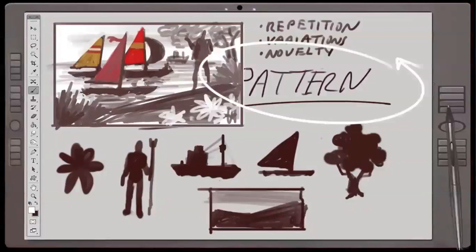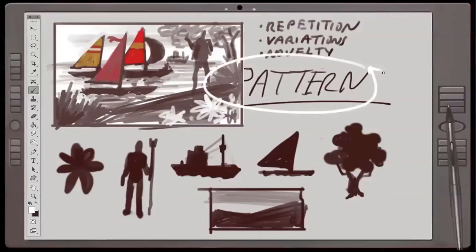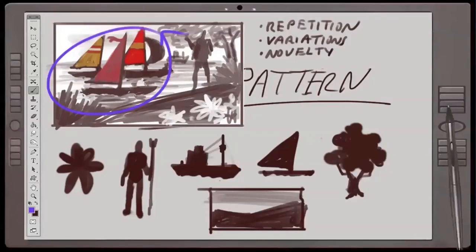Pattern is what you need to get into your pictures. As the great Bernie Fuchs once said, pattern is what you hang a picture on. There is no picture without pattern. So what I showed you here was that I took a shape, the sailboat, and I repeated it, and it forms a pattern.